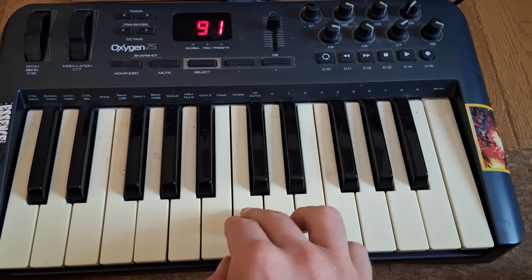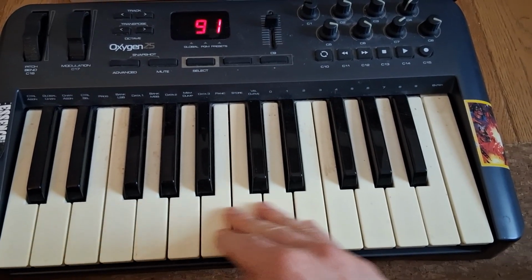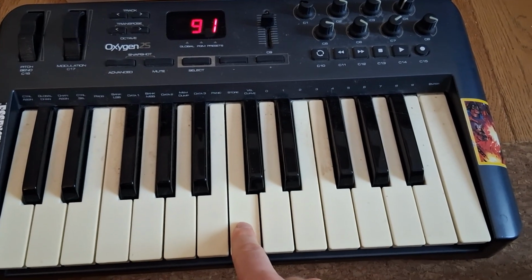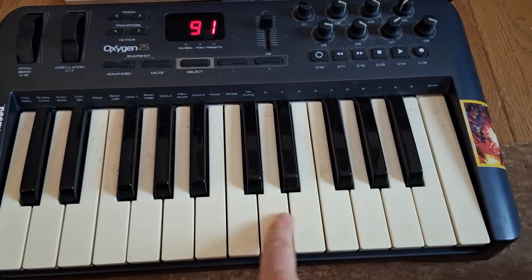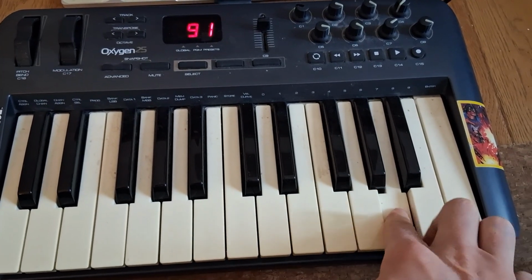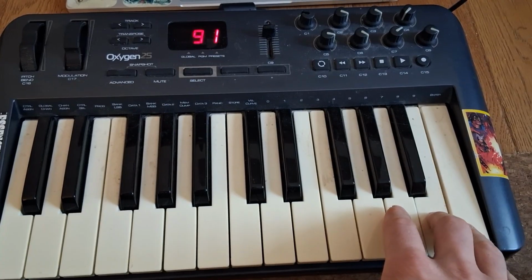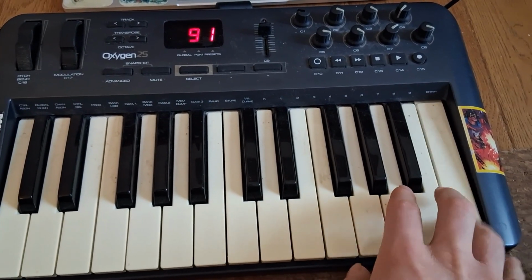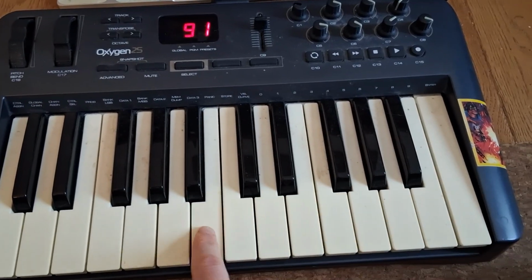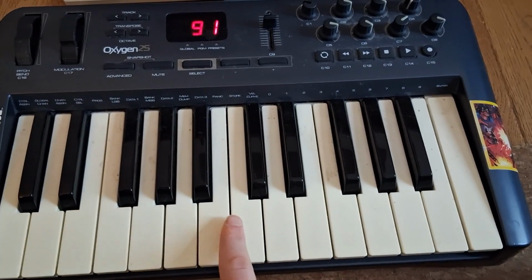For example, if we're playing only on the white keys, that means we're in the C major scale. This note is C. If you don't know the notes on the piano, this is C, D, E, F, G, A, B, and then we'll go back to C. So we're using all the white keys because it makes it easy to understand.